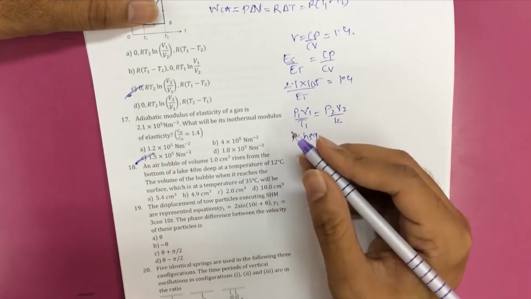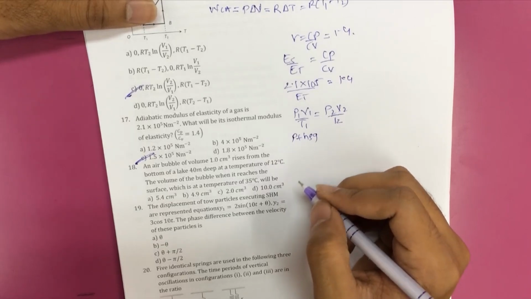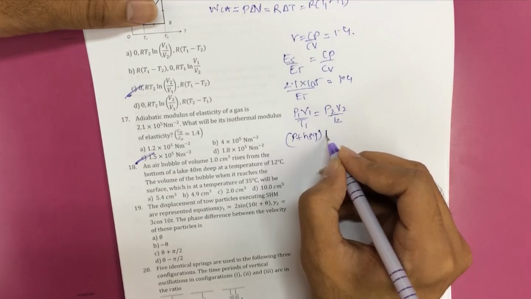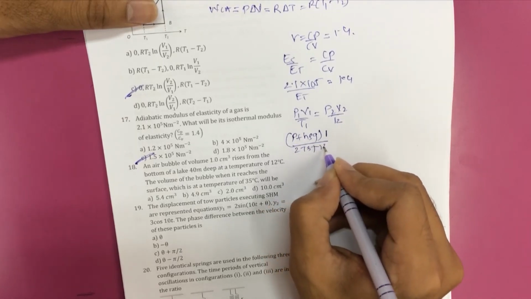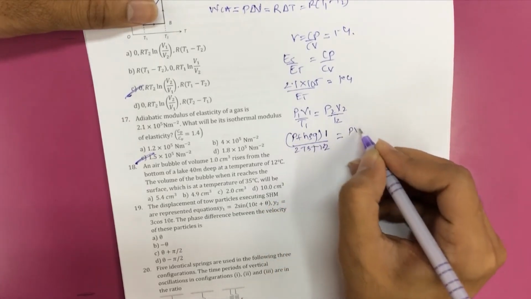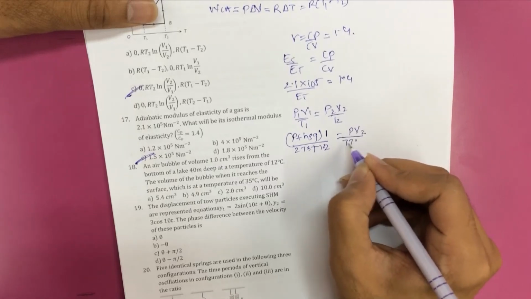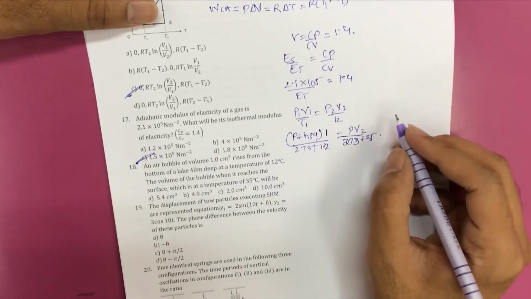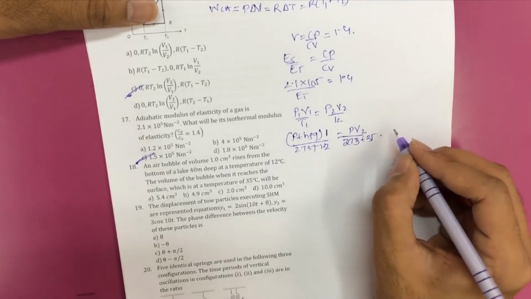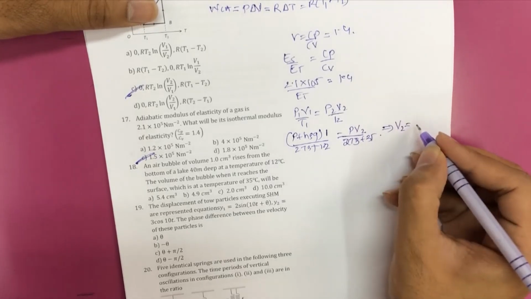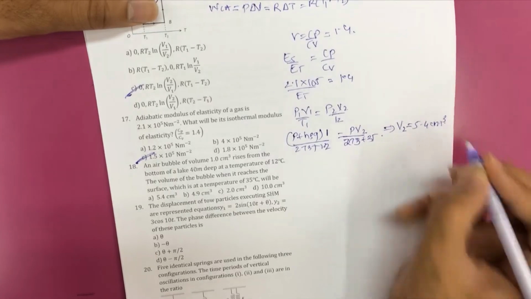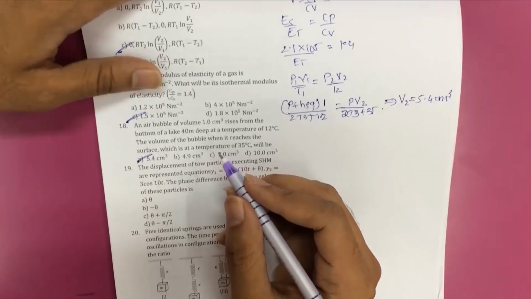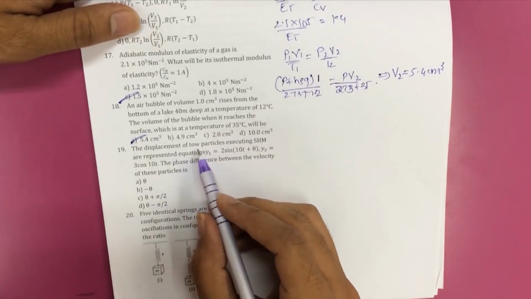So I'll have P plus H rho G, because the bubble is at some depth, multiplied by the volume 1 divided by 273 plus 12 equals P V2 by 273 plus 35. So from here I will obtain the value of V2 as 5.4 centimeter cube, which is option A.